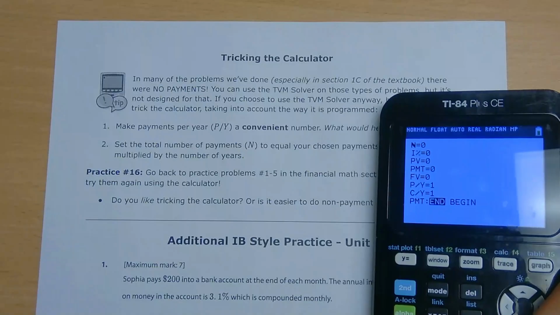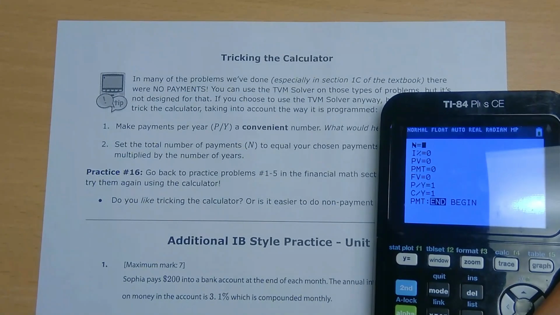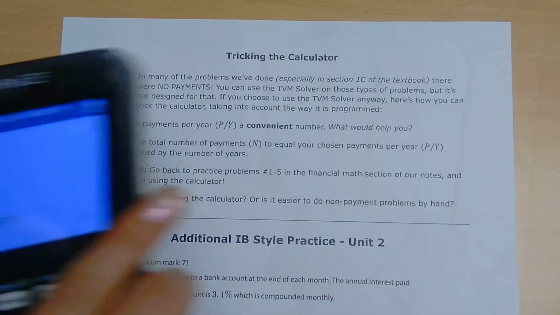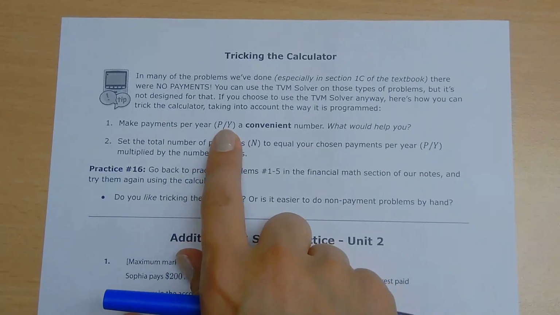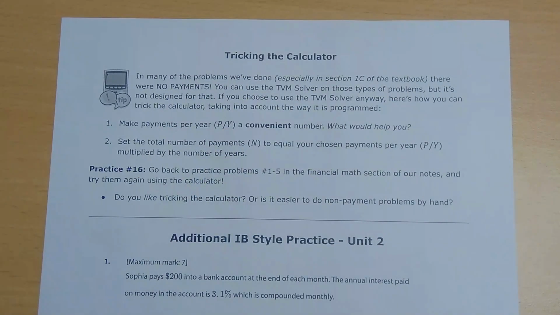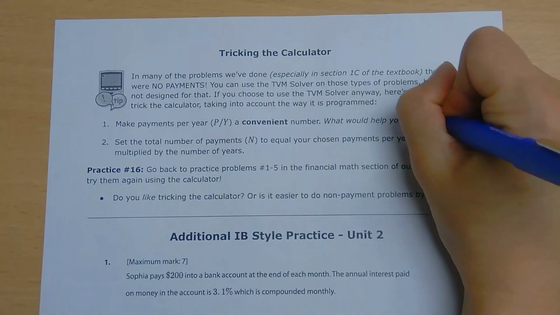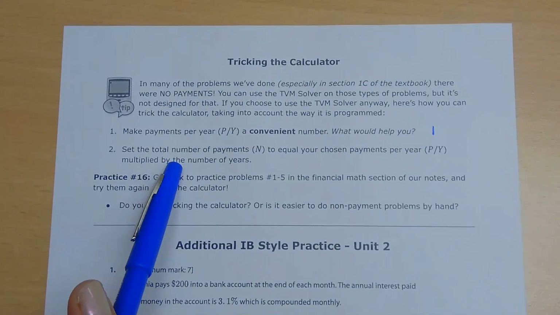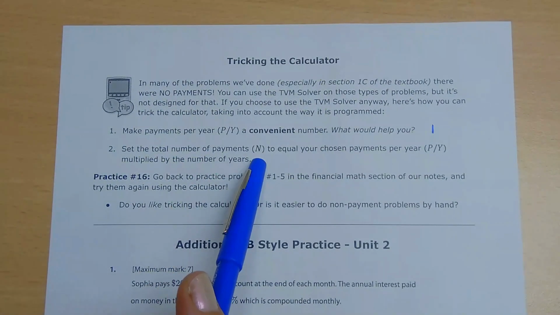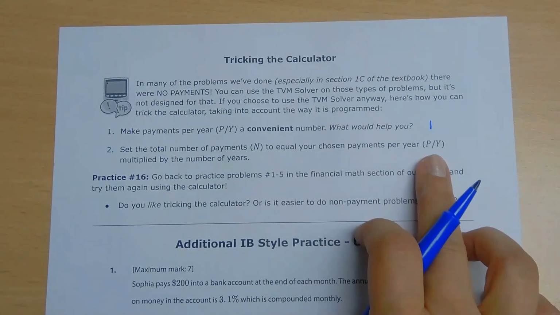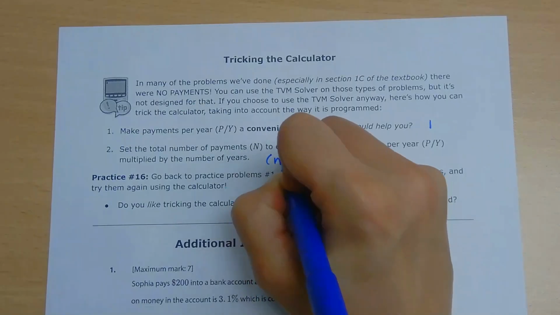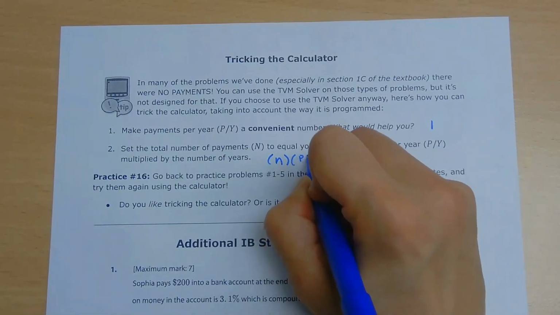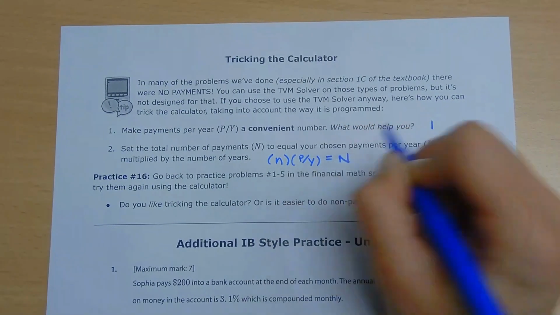So if there are no payments, we would usually be using the formula for compound interest in our booklet. However, you can actually trick the calculator to do those types of problems for you. What you would do is make your payments per year a convenient number. Normally, for most people, that means the number 1. And then you set your total number of payments, which is your capital N, as your chosen payments per year multiplied by the number of years. So it basically is lowercase n, number of years, times P/Y is our uppercase N.